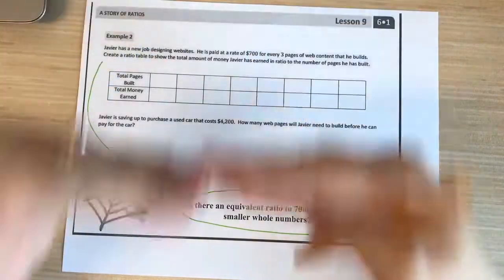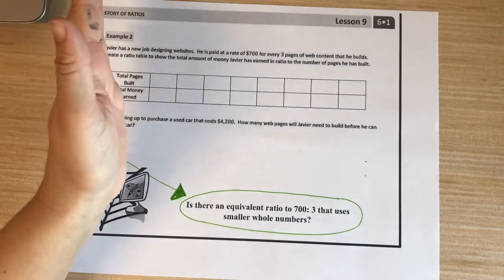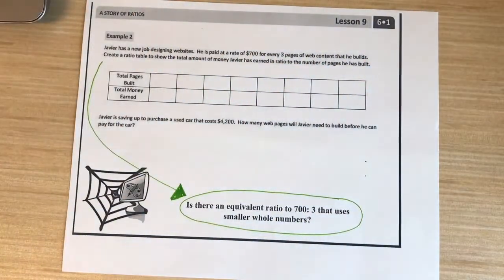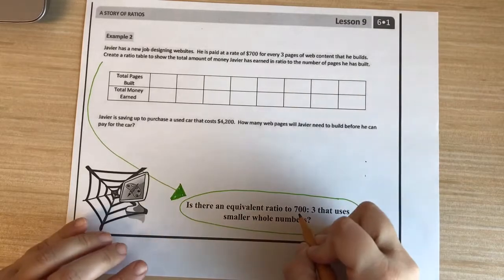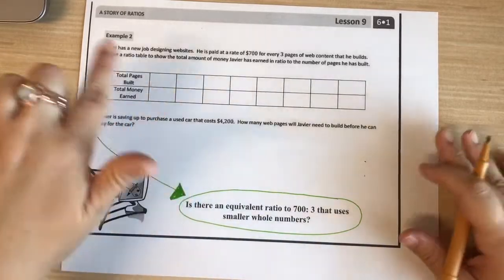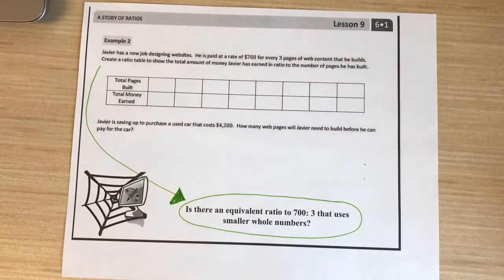We saw it going vertically. Now we are seeing an example that a ratio table can also be horizontal, but it's the same idea, same practice. So I know for every $700, there are 3 web pages. Now, the first thing I want to go to is recognizing where I should start. What number should I start with?